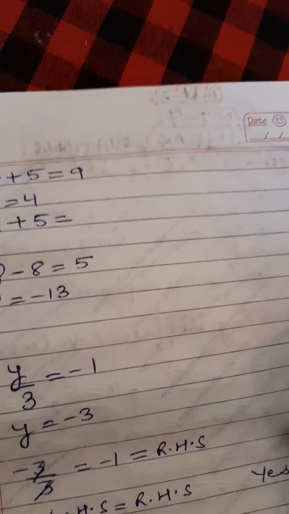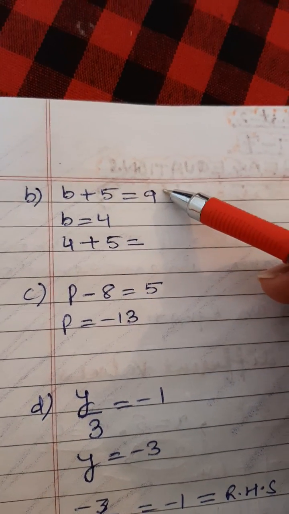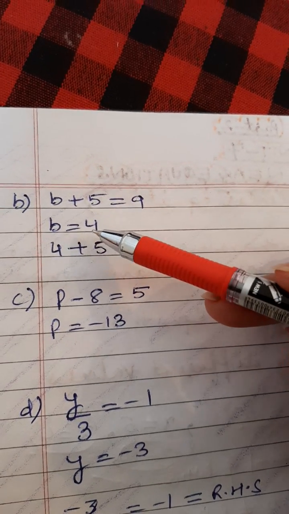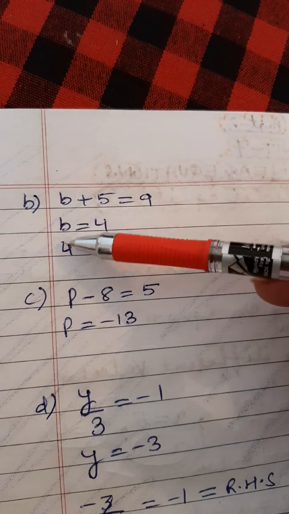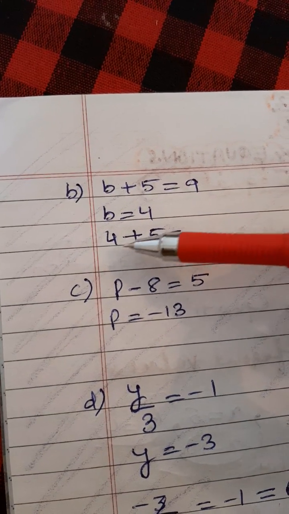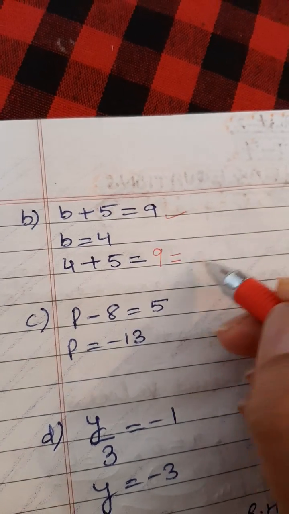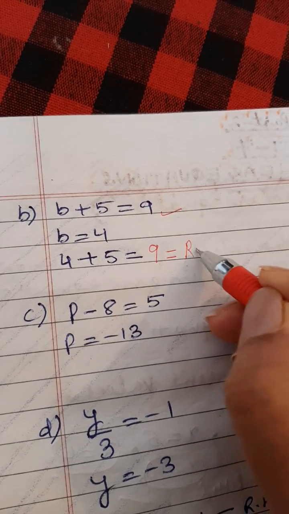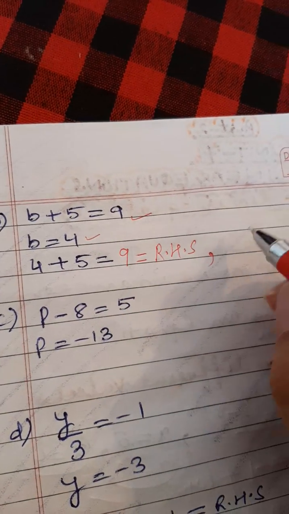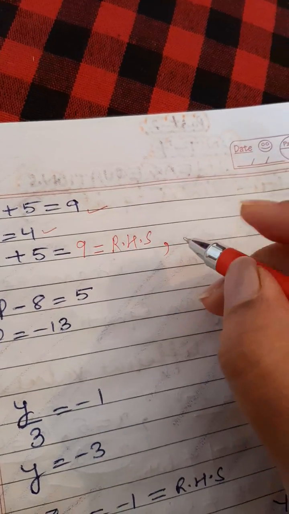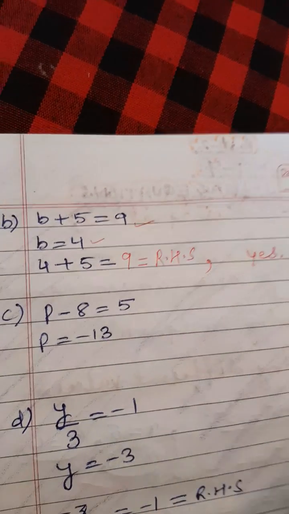Coming on to the b part of this, b plus 5 is equals to 9. So here the value of the variable given is b is equals to 4. Now put the value of b, 4, here, and you will get 4 plus 5, this is equals to 9, which is equals to right hand side. Right? This is equals to right hand side. That means this b is equals to 4 is the solution of this equation. So we will write yes here in the next column.